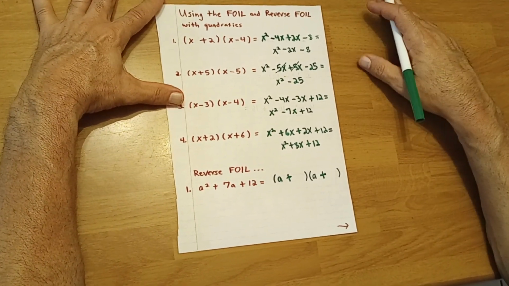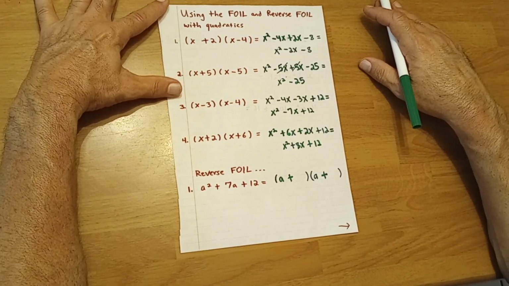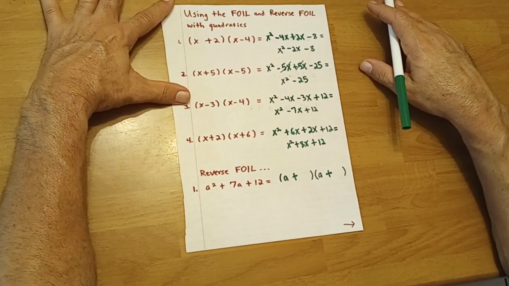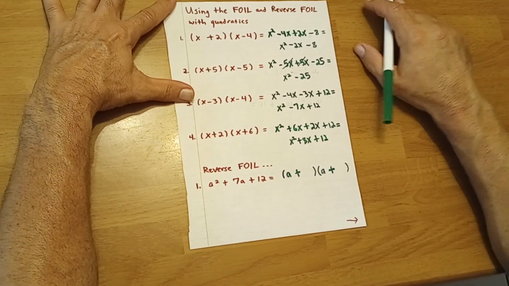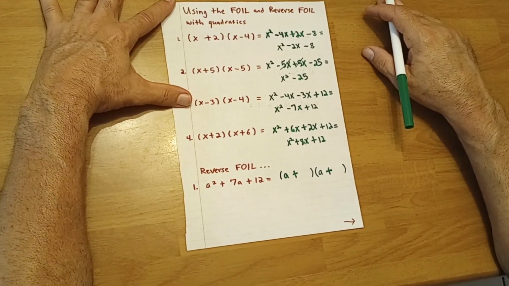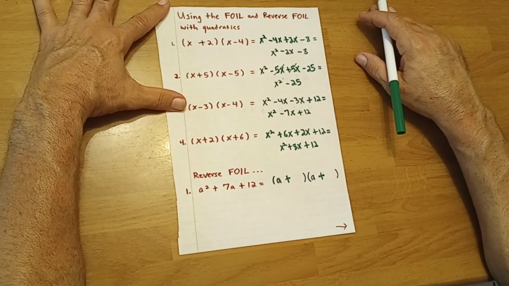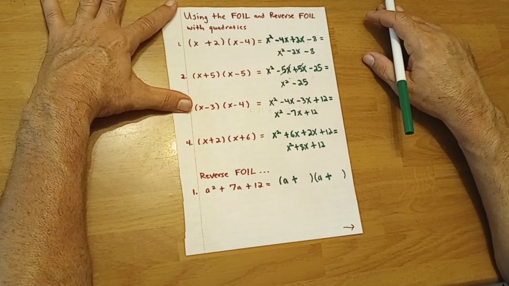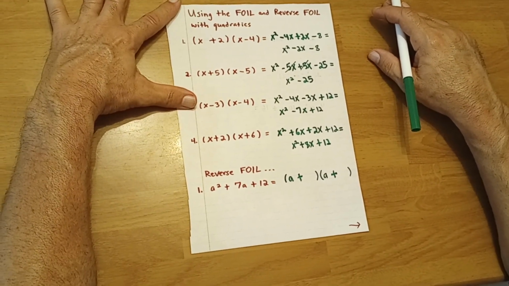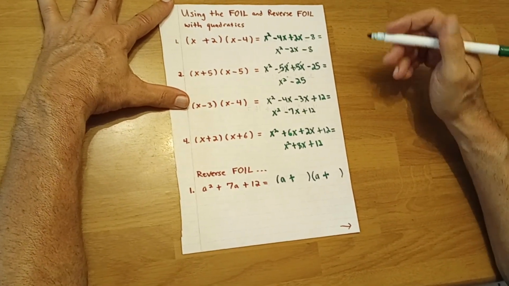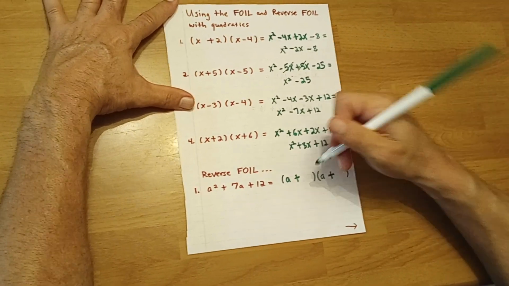Well, it's not 1 and 12. 1 times 12 is 12, but when we add 1 and 12, we don't get 7. It's not 2 and 6, because 2 times 6 is 12, but 2 plus 6 is 8. I think it's going to be 3 times 4, right? Because 3 times 4 is 12, and when we add 3 and 4, we get 7.